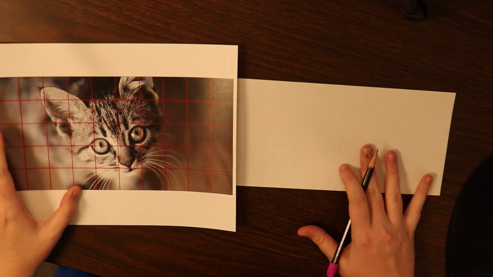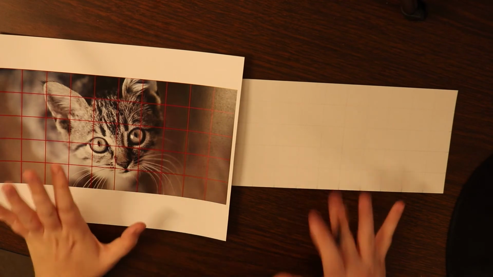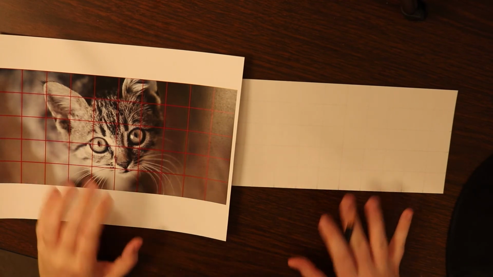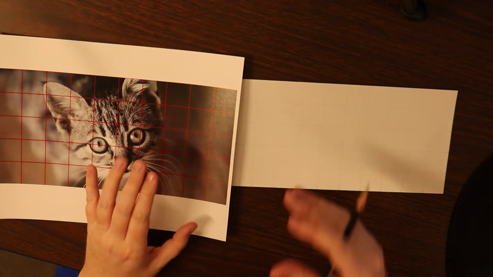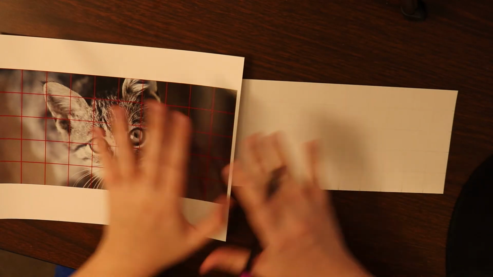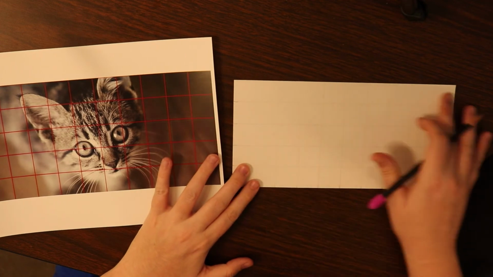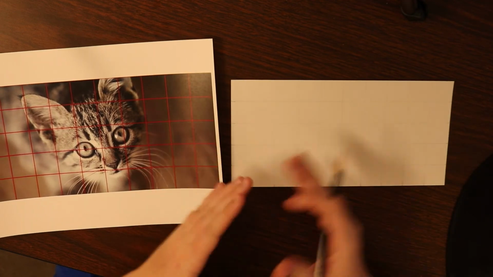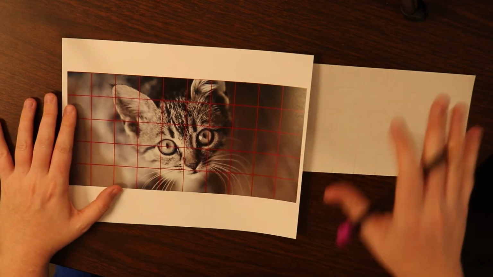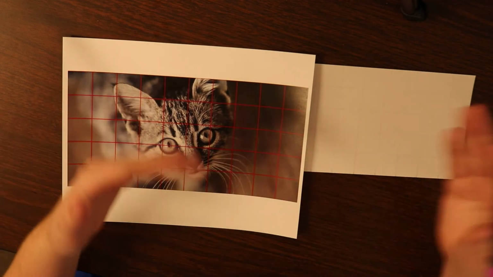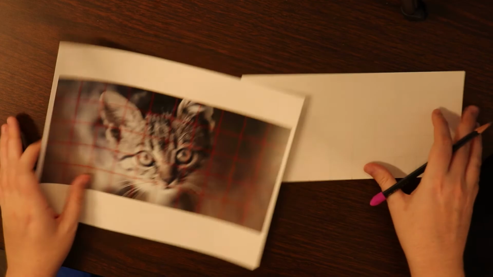All right, now for actually using the grid as a drawing tool. What you need to do is think of it in terms of one box at a time. Now you can arrange this however you want. You could number these, you could put letters down the sides, you could do something like that. And then you can either print out your photo or you can keep it up on your computer in front of you and then use that to refer to as you draw.